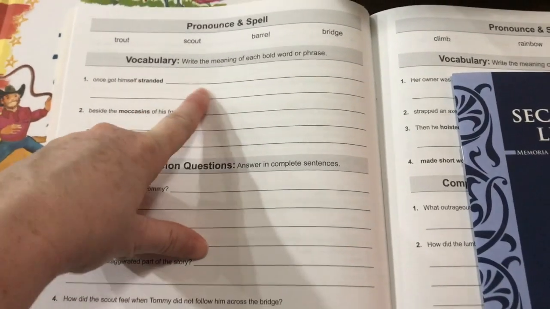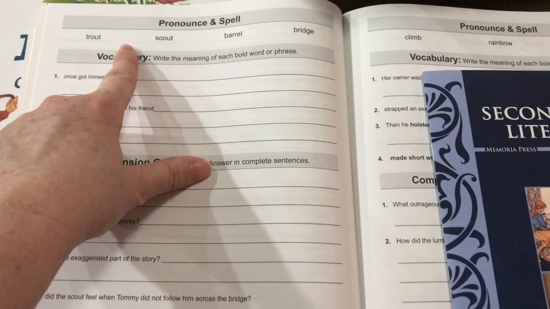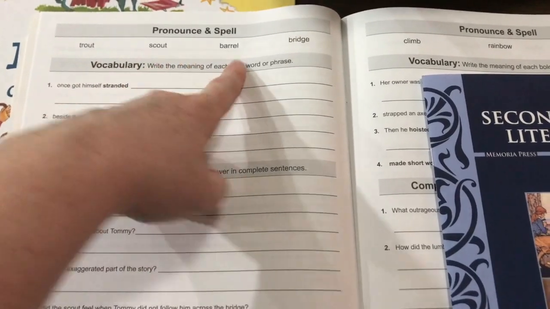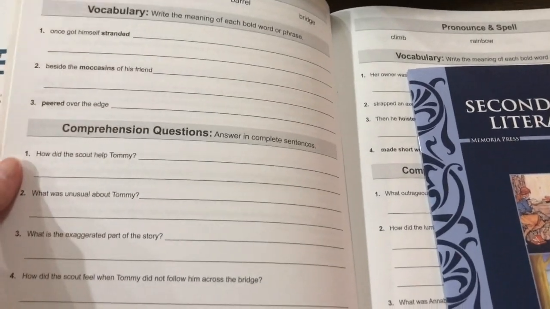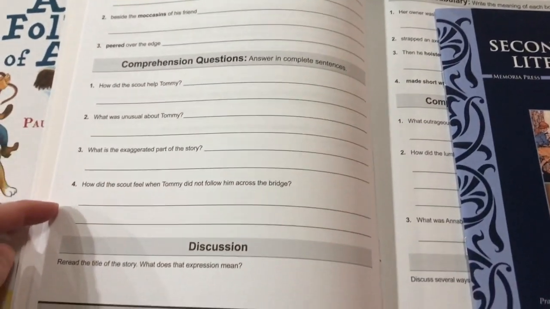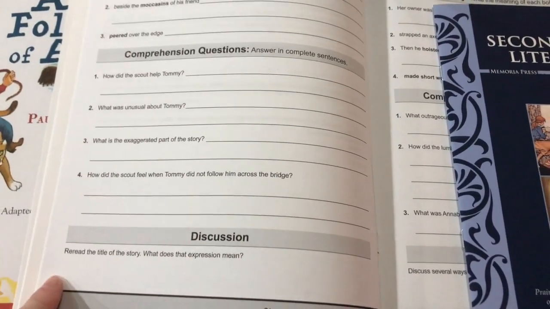You use the handy-dandy second grade literature dictionary to look up the words in bold, and then the student writes the definition with the pronounce and spell. Those are the kind of more difficult words that they might come across in the story. After you read, you would do the comprehension questions and then the discussion.